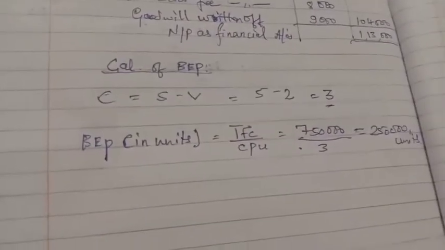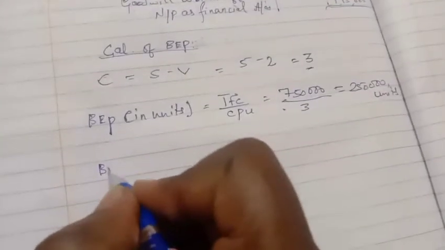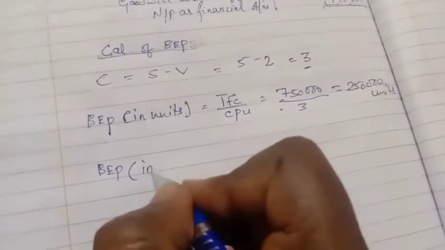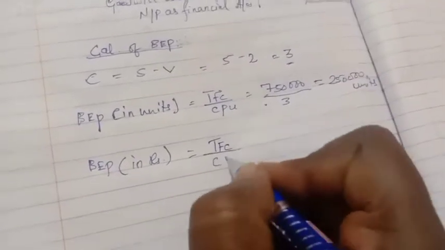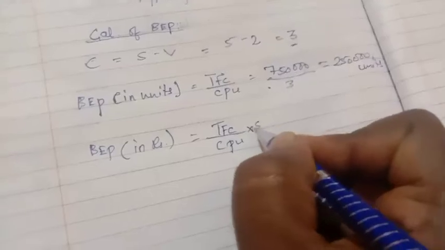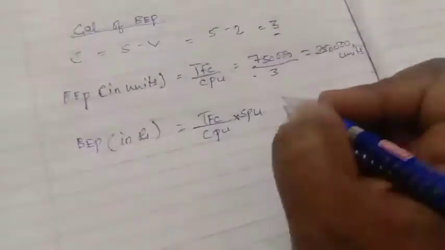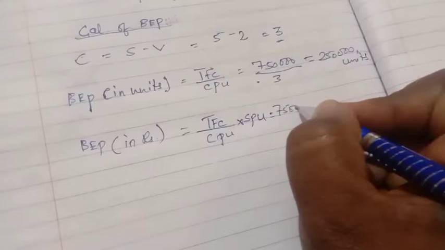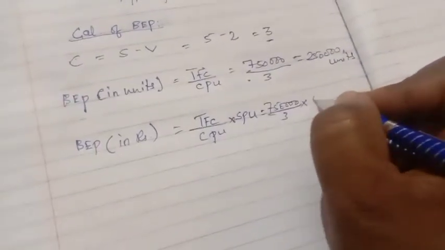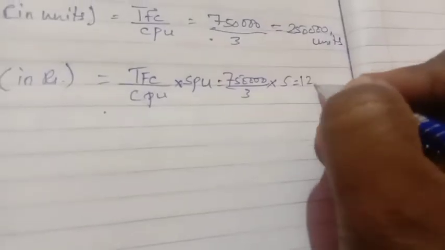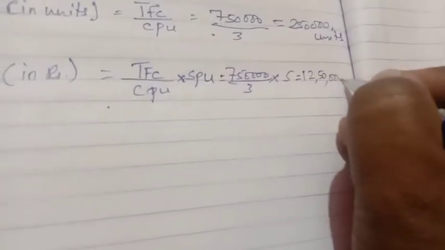2 lakh 50,000 units. Then BEP in rupees, that is total fixed cost divided by contribution per unit into selling price per unit. So 7 lakh 50,000 divided by 3, into the selling price, which is 5. You get 12 lakh 50,000 rupees. That is in units, and that is in rupees.